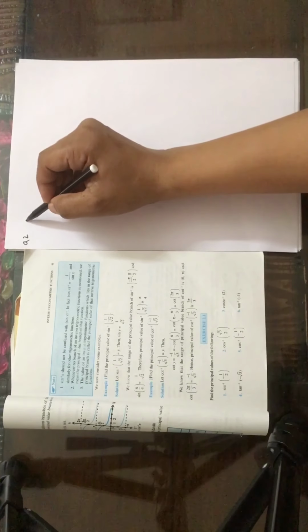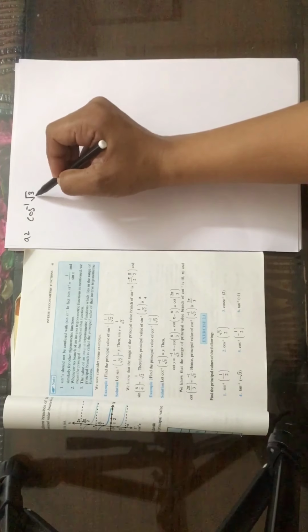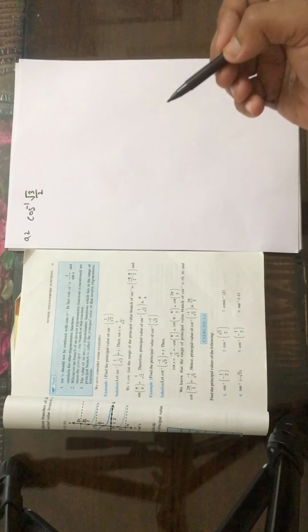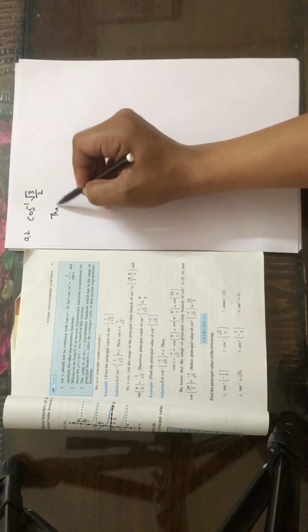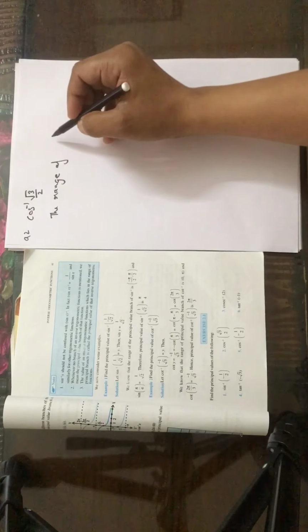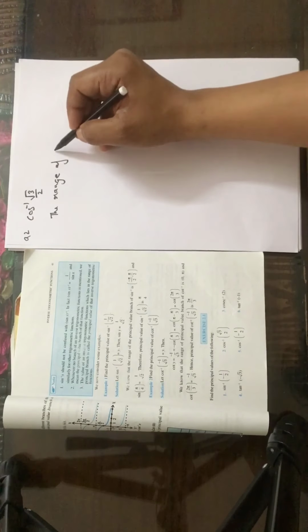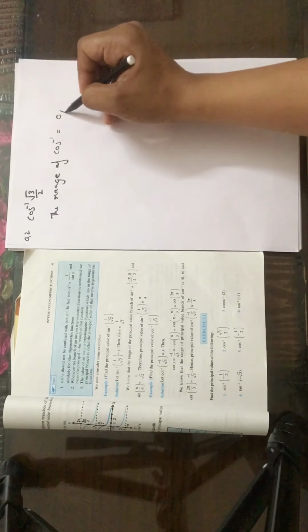Question 2. Question 2 says cos inverse of root 3 by 2. Now, what was the range? The range of cos inverse was 0 to pi.